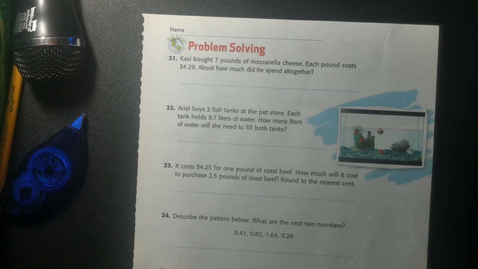Starting at number 1 here. We're starting at number 21. So this is going to be our homework.